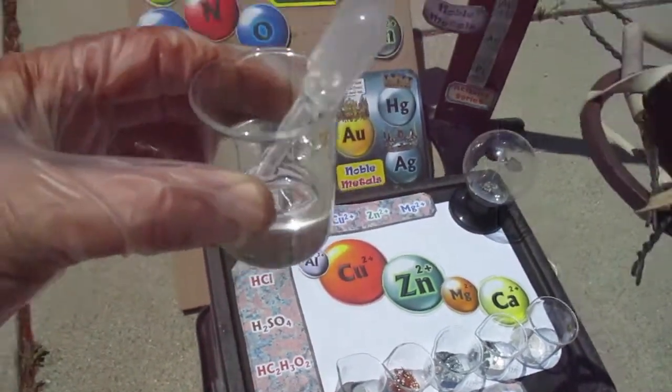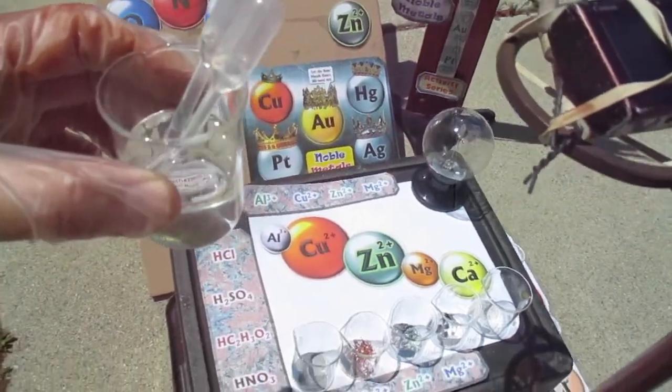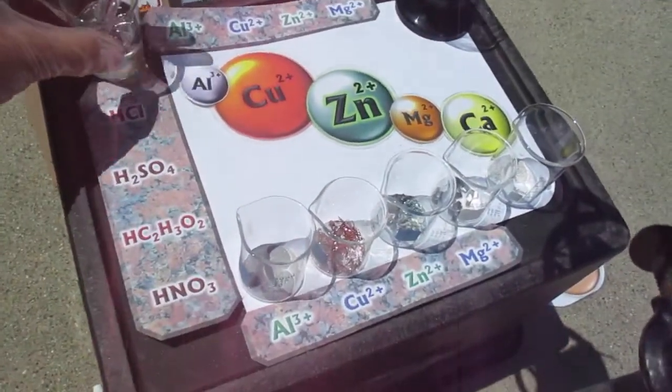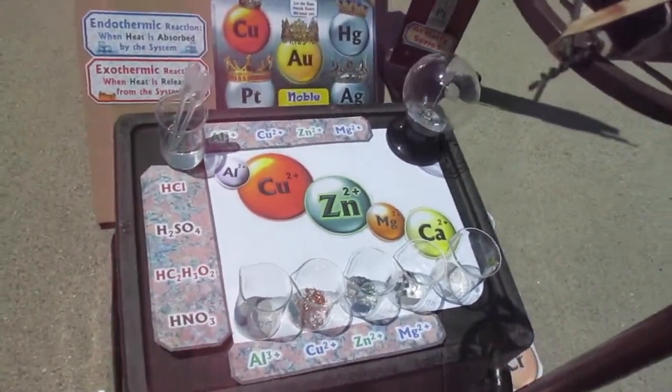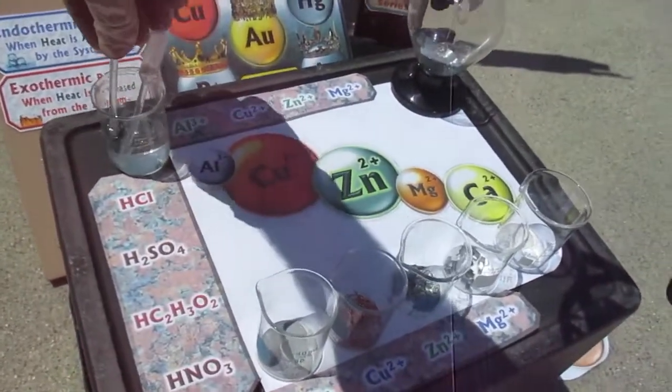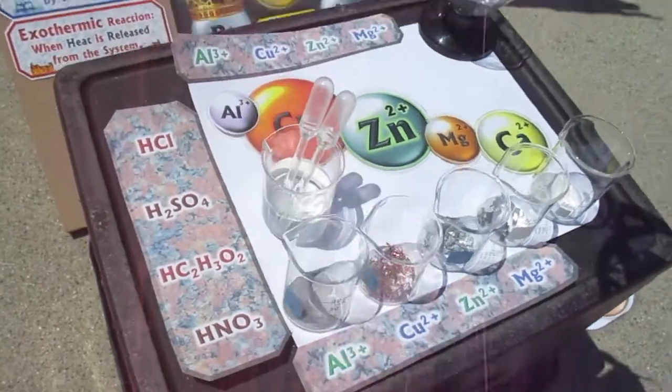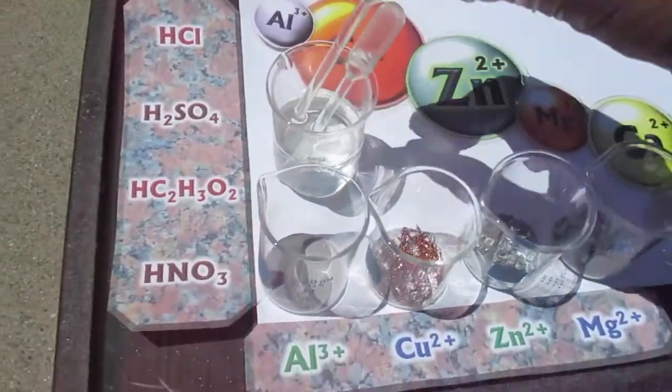And now with nitric acid. I'm going to do the same ones with nitric acid that we did in the earlier lab. Okay, so let's bring it closer. Let me get my squirts.